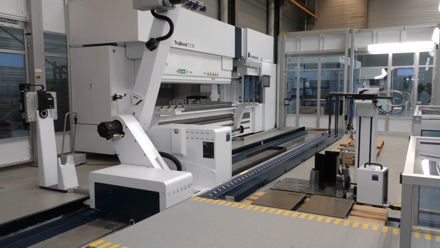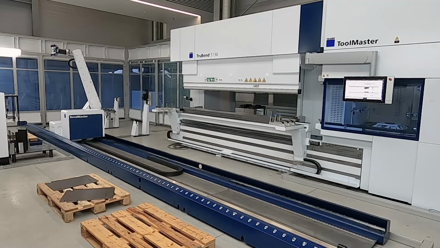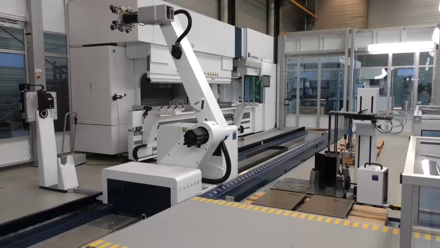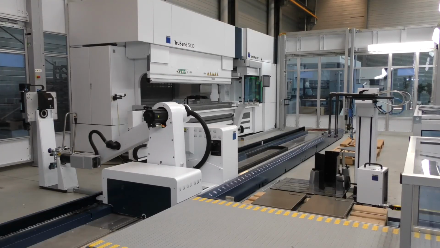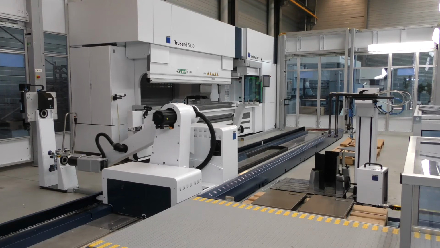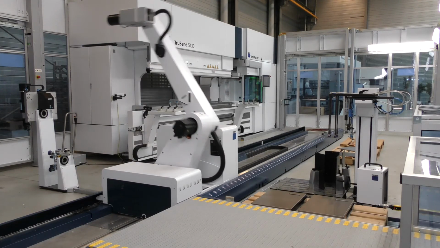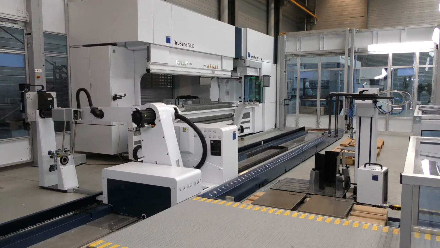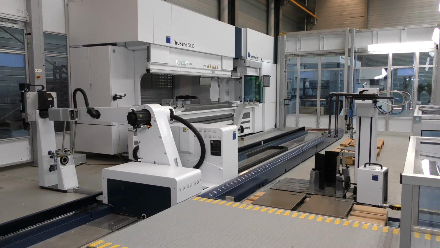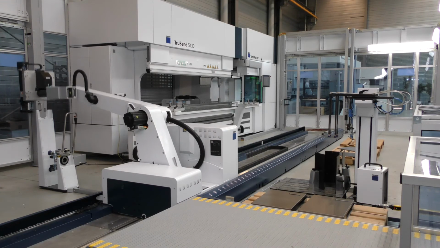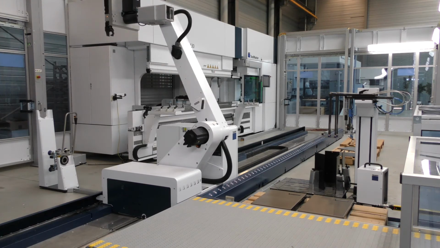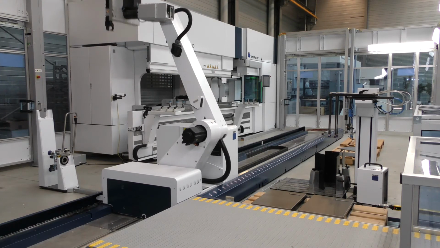Now we can start with the second part, the smaller one. The Bend Master automatically changes the gripper. The head of the Bend Master has a pneumatic gripper coupling, which enables an automatic gripper change, depending on the parts to be bent. The gripper change module can store several different gripper types.